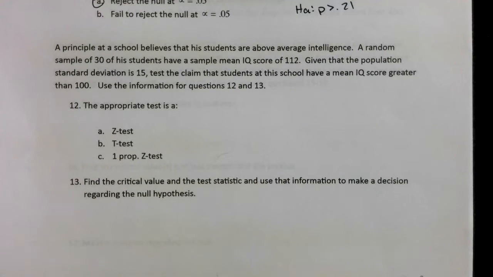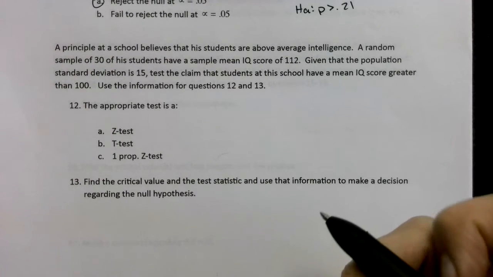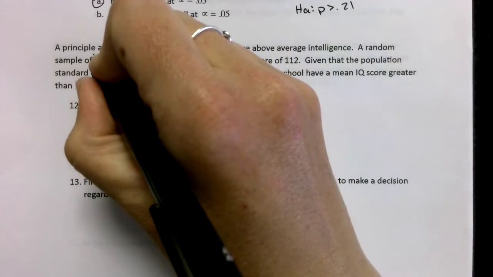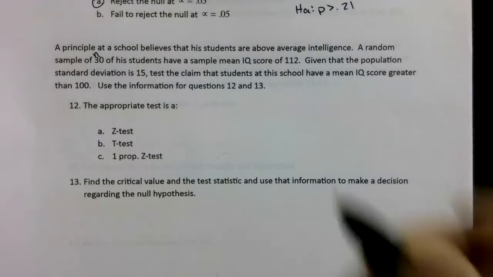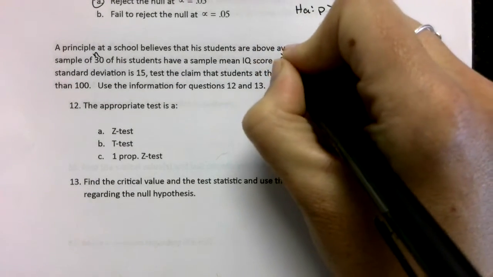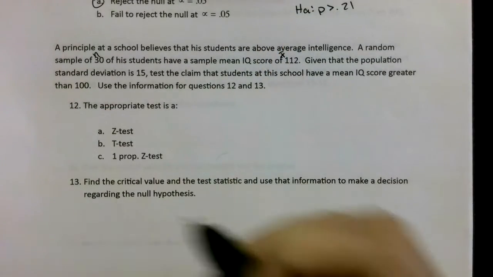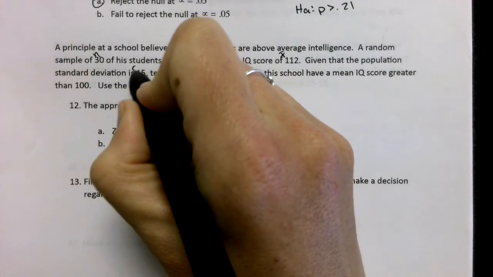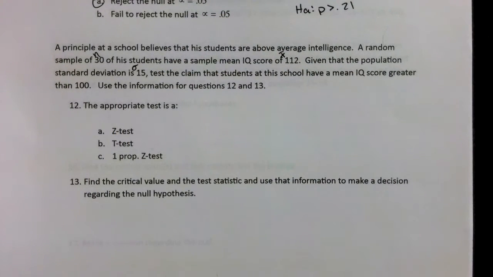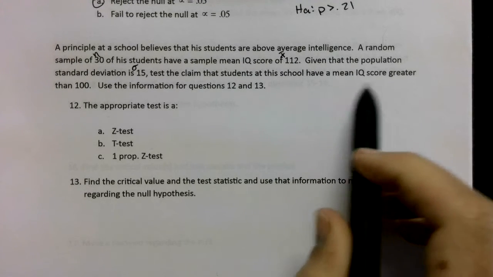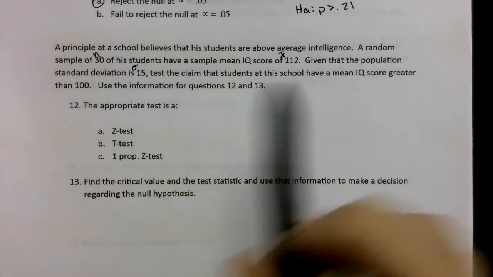Okay, a principal at a school believes that his students are above average intelligence. A random sample of 30, so that's my sample size, have a mean IQ of 112, so that's my X bar. Given that the population standard deviation is 15, so that's sigma, test the claim that they have a mean IQ score greater than 100, so this is mu.